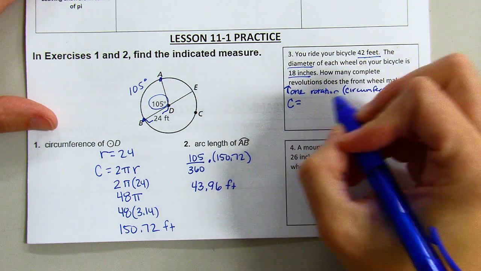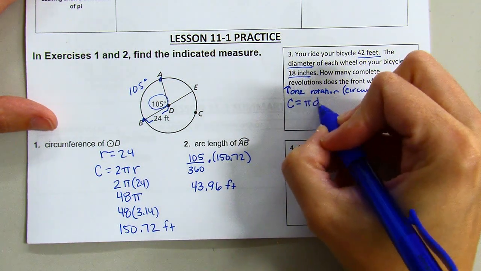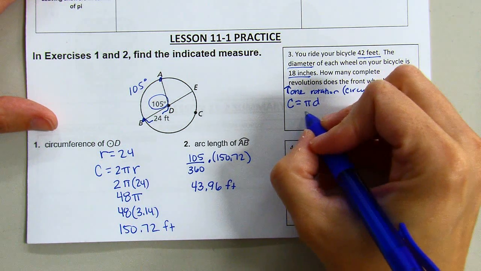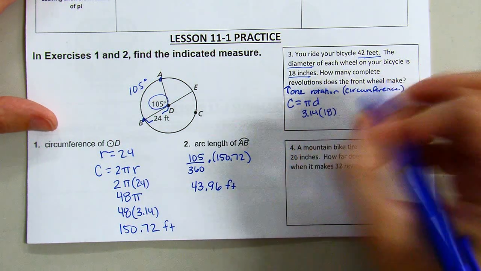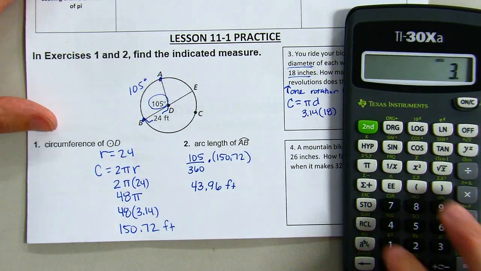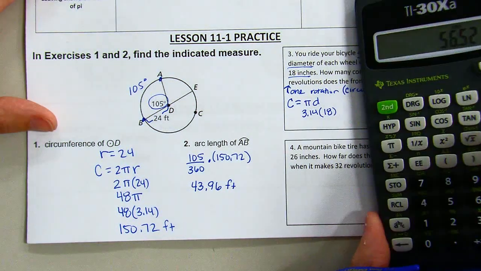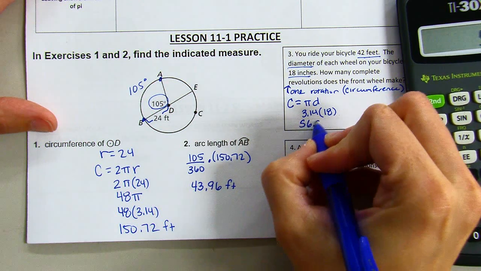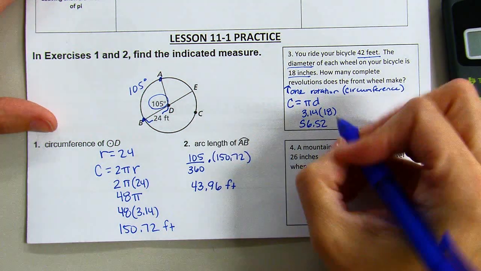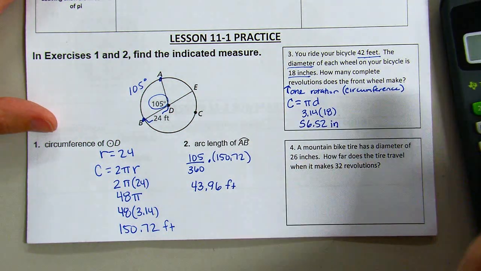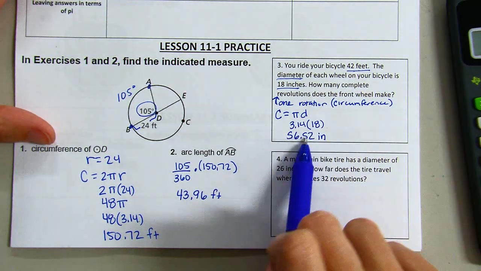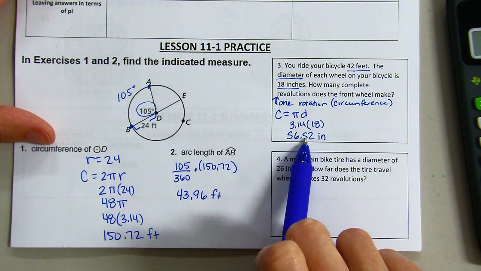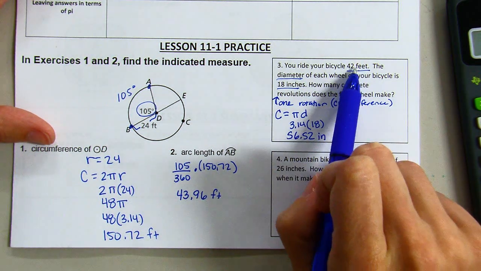Okay, so circumference is pi times the diameter. Our diameter is 18, so we're going to do 3.14 times 18. We get 56.52. And again, this is in inches. Okay. We want to know how many times does 56.52 inches go into 42 feet.